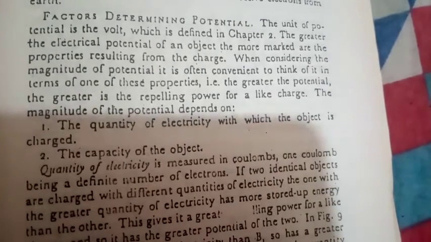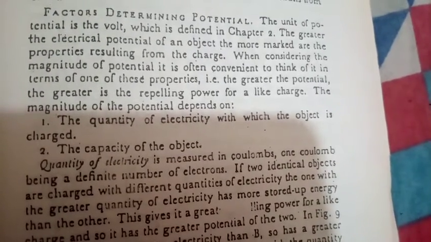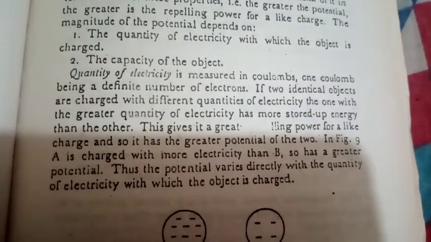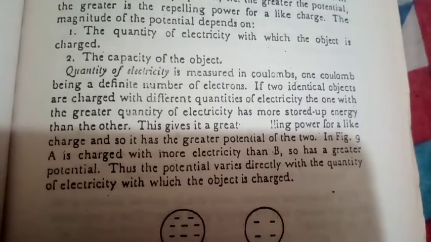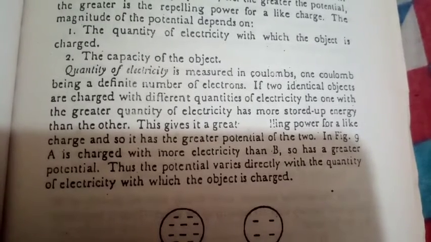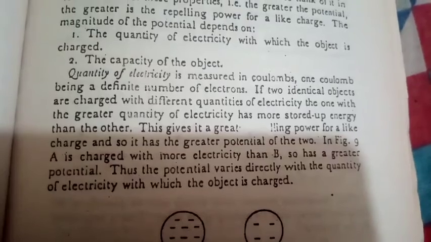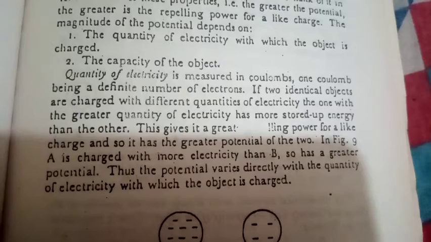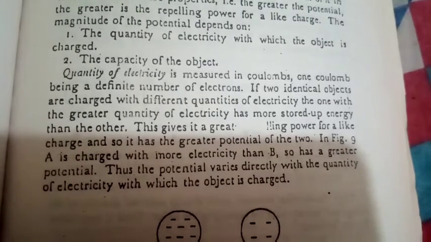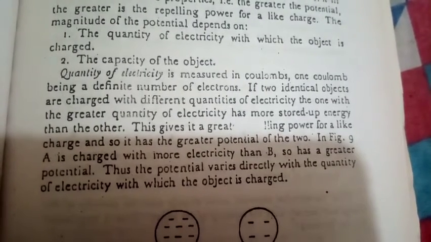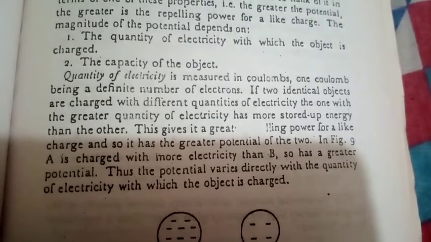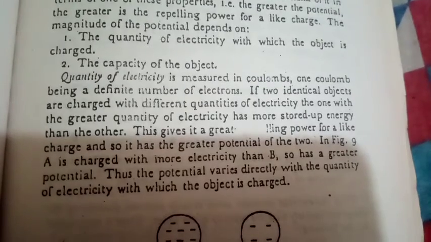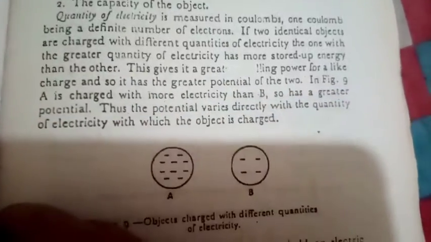The magnitude of the potential depends on, number 1, the quantity of electricity with which the object is charged, and number 2, the capacity of the object. Quantity of electricity is measured in coulombs, one coulomb being defined as a number of electrons. If we identify objects charged with different quantities of electricity, the one with the greater quantity of electricity has more stored-up energy than the other. This gives it a greater power for like charge, and so it has a greater potential. For the two, A is charged with more electricity than B.